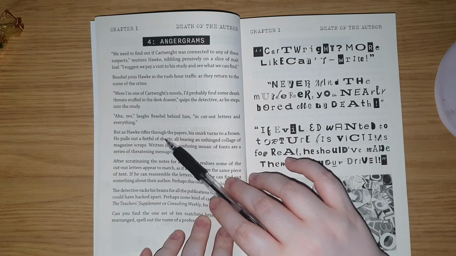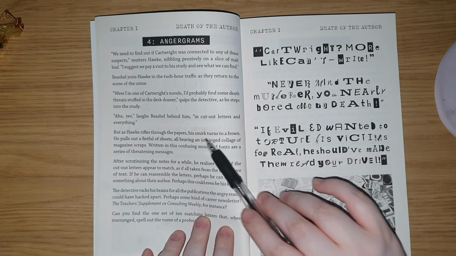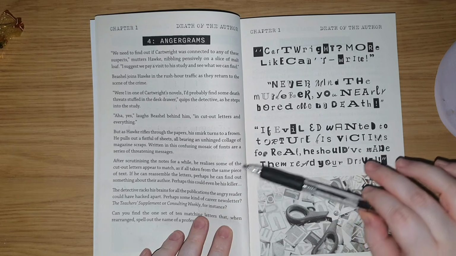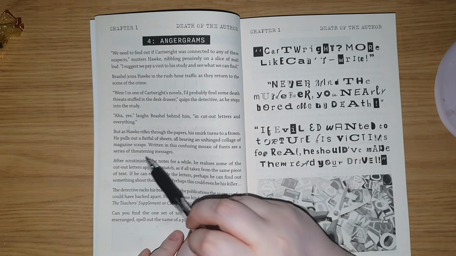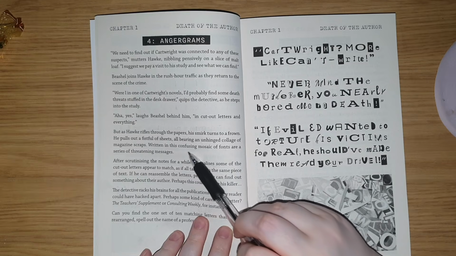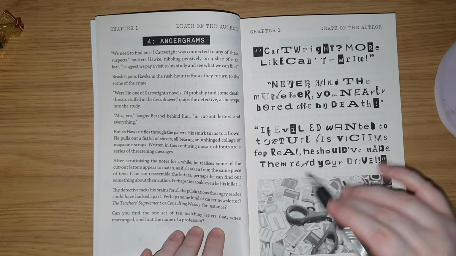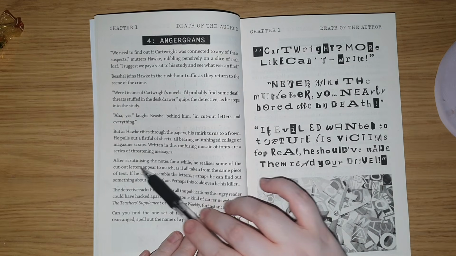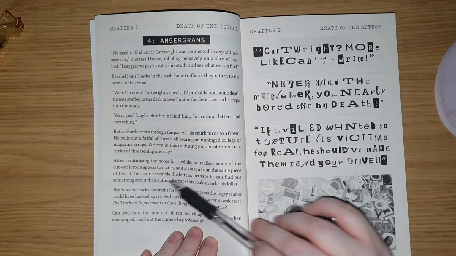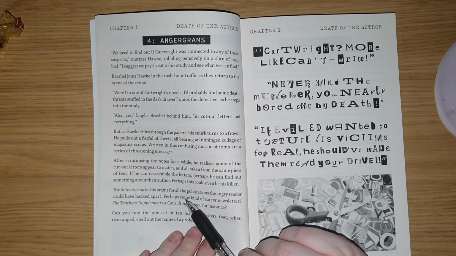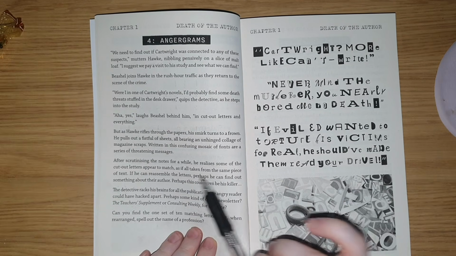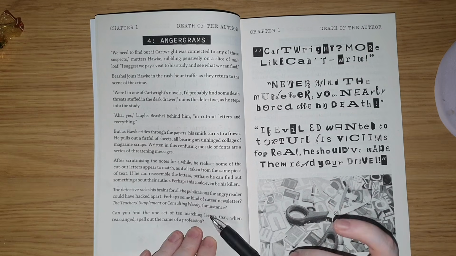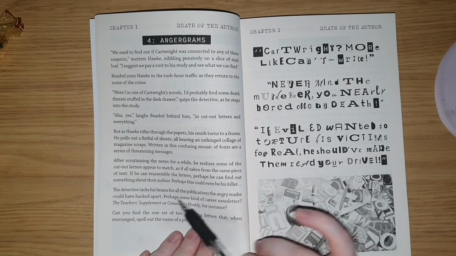But as Hawke rifles through the papers, his smirk turns to a frown. He pulls out a fistful of sheets, all bearing an unhinged collage of magazine scraps. Written in that confusing mosaic of fonts are a series of threatening messages. After scrutinizing the notes for a while, he realizes some of the cut-out letters appear to match, as if all taken from the same piece of text. If he can reassemble the letters, perhaps he can find out something about their author.